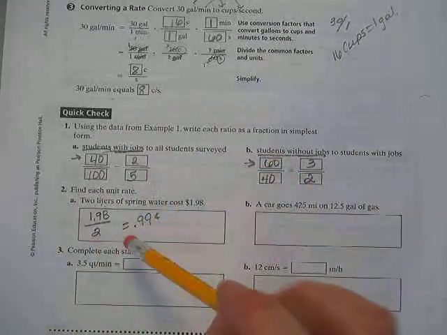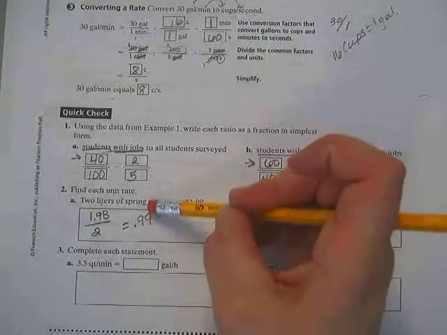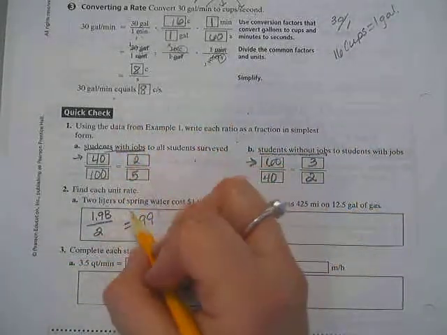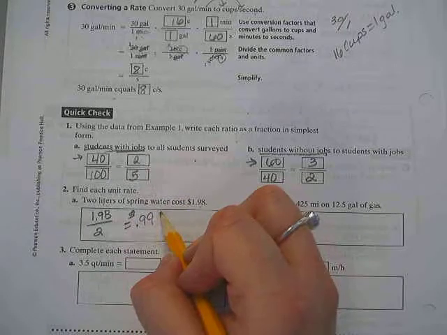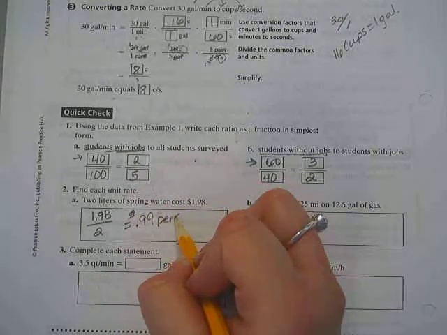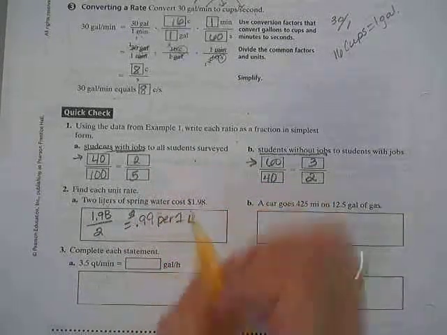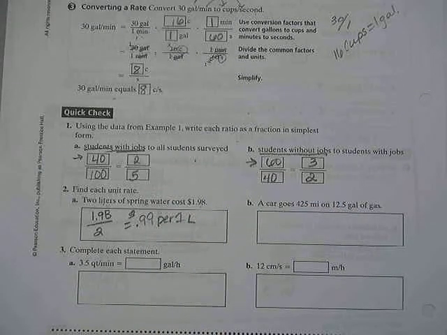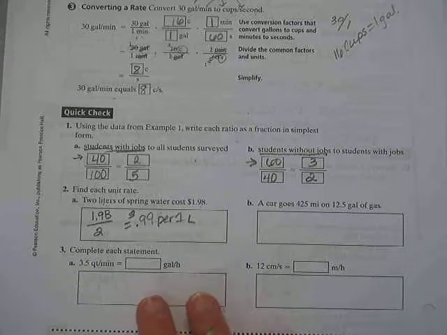$1.98 divided by 2. So 99 cents. Well, we can't put the decimal and the cent sign, right? It's got to be one or the other. So 99 cents per 1 liter.